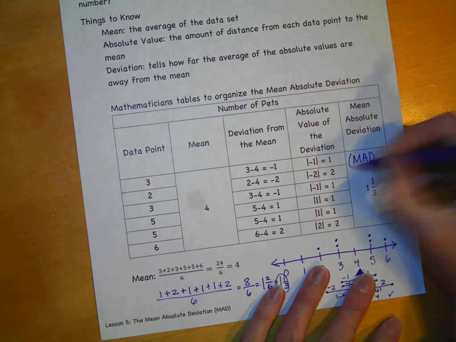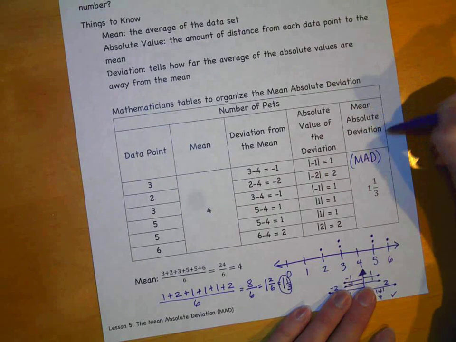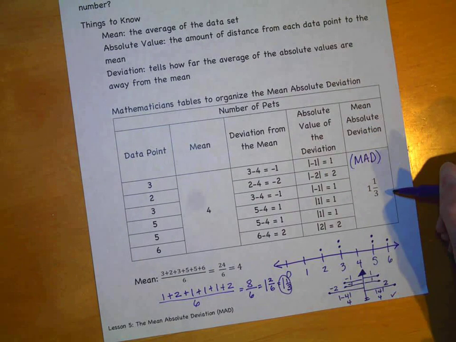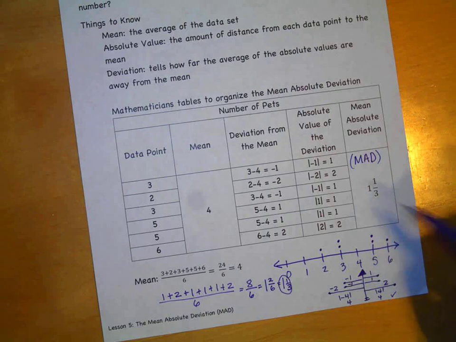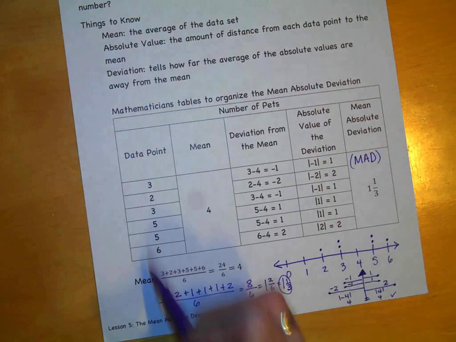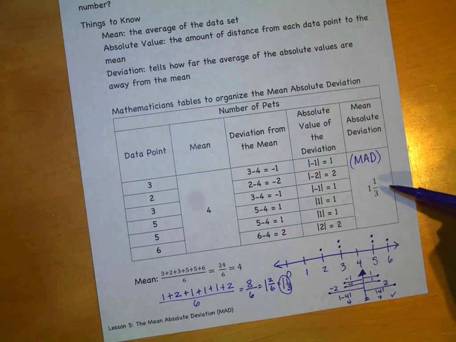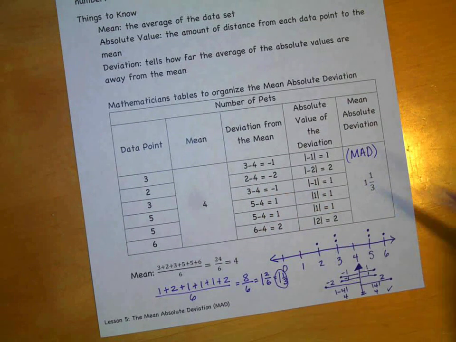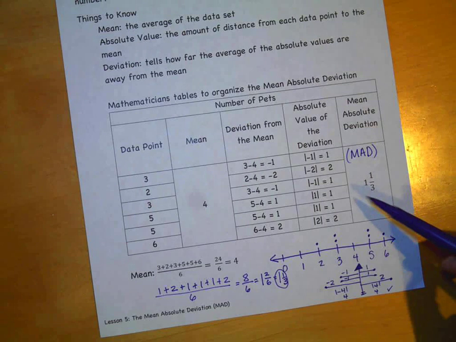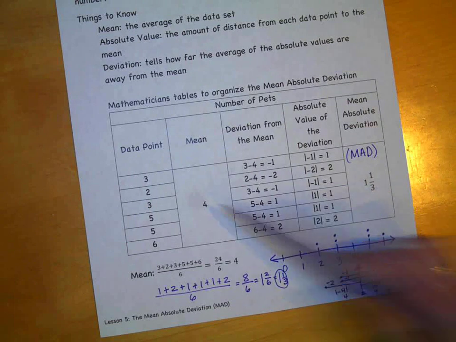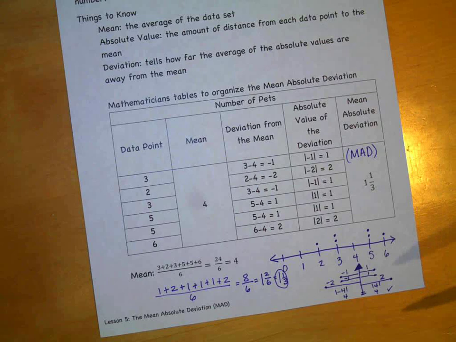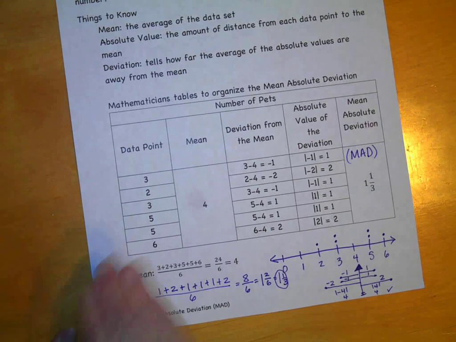This is the MAD, which remember, MAD stands for mean absolute deviation. And that's how you know what is the mean absolute deviation for this data set. The mean absolute deviation for this data set is 1 1/3. That means that each data point deviates from the mean 1 1/3 times. Okay? So not difficult. The MAD is not difficult. There's nothing difficult about the MAD. It's just a lot of steps.